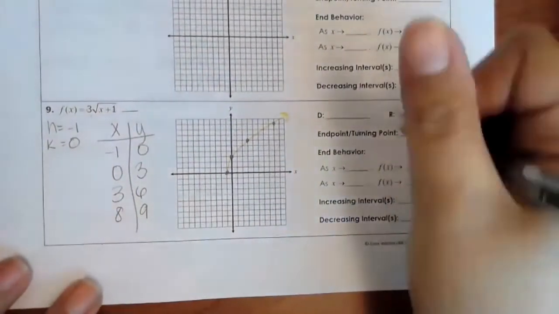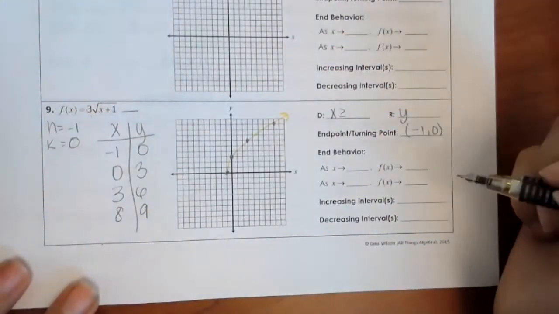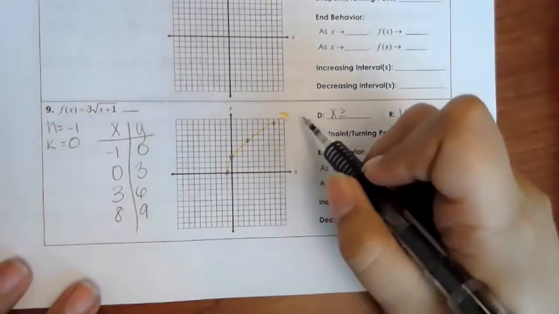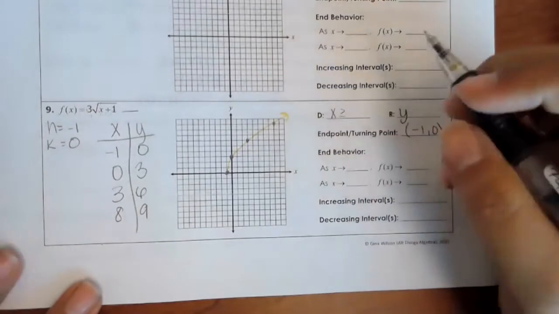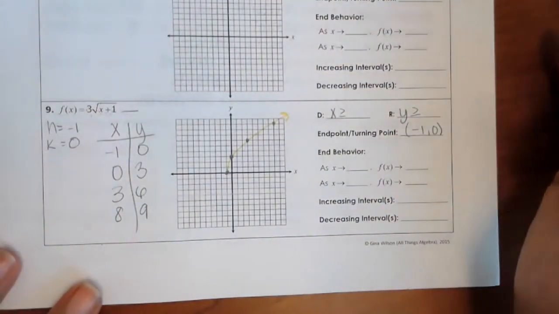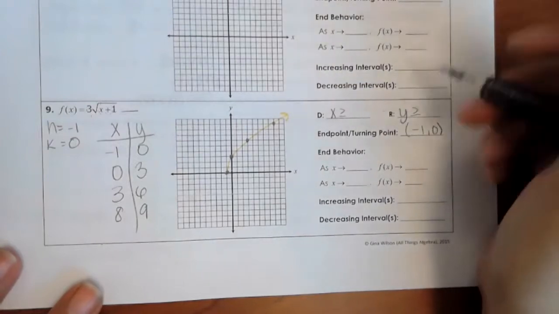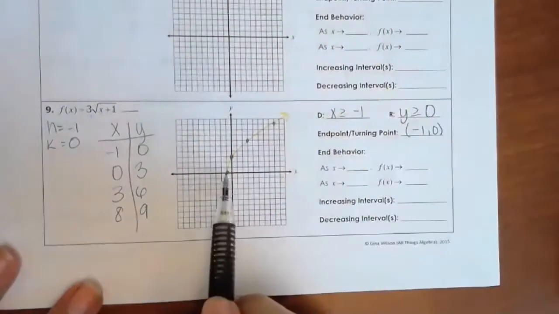All right, your domain, remember, is x is greater than or equal to. Your range is going to start with y. Because our a is positive and we are in the first quadrant going up, we're going up in a happy direction, your y is also greater than or equal to. Your domain would be the h value, which is -1, and range is the k value, which is 0.